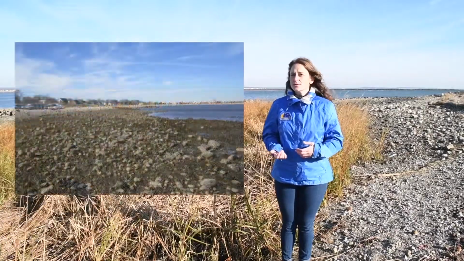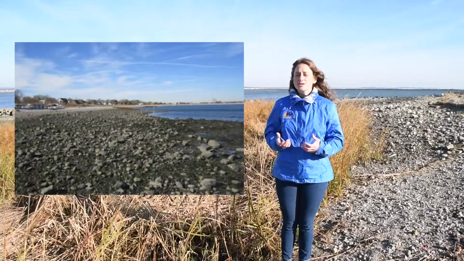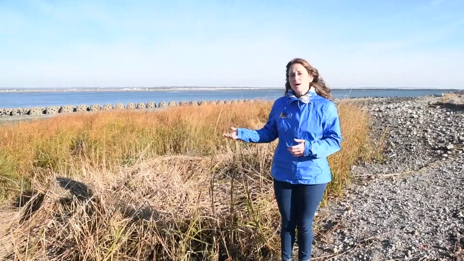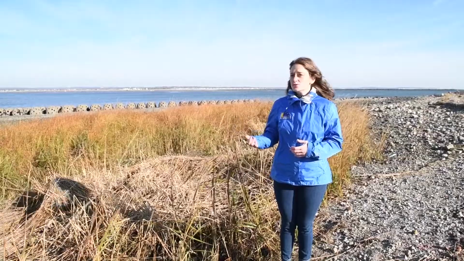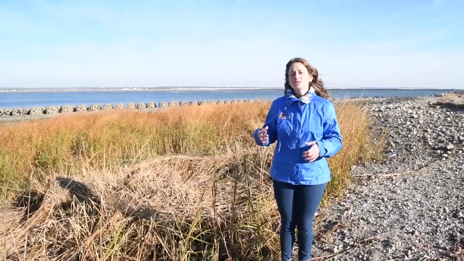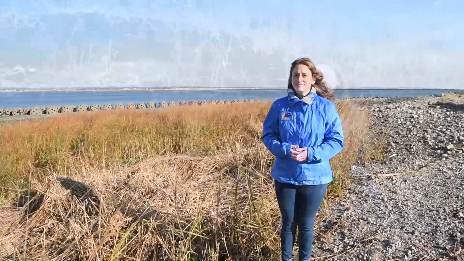Here are some photos of the project before it was started. You can see the salt marsh is much reduced and there's not a lot of coastal habitat. If you take a look behind me now, you can see that the project met its goal of reducing coastal erosion, reducing exposure of contaminants, and also encouraging the restoration of wildlife habitats.